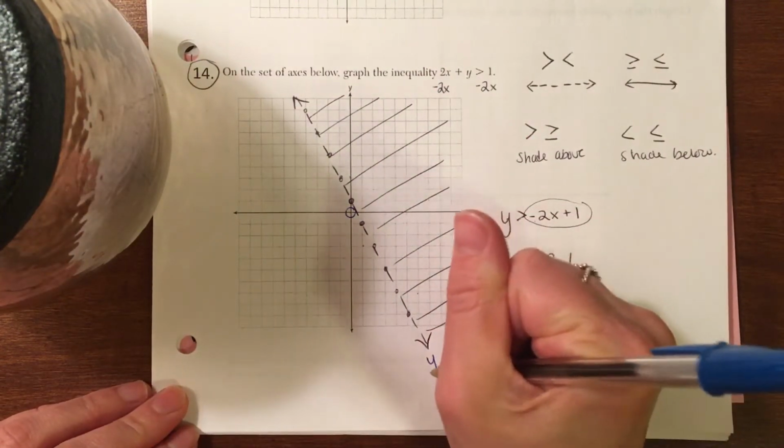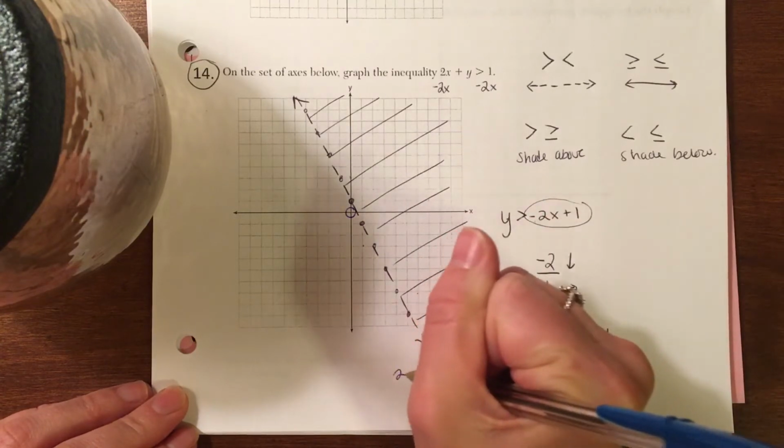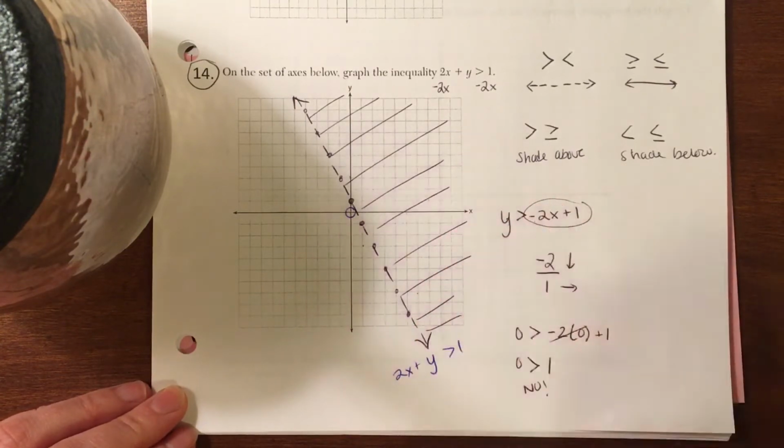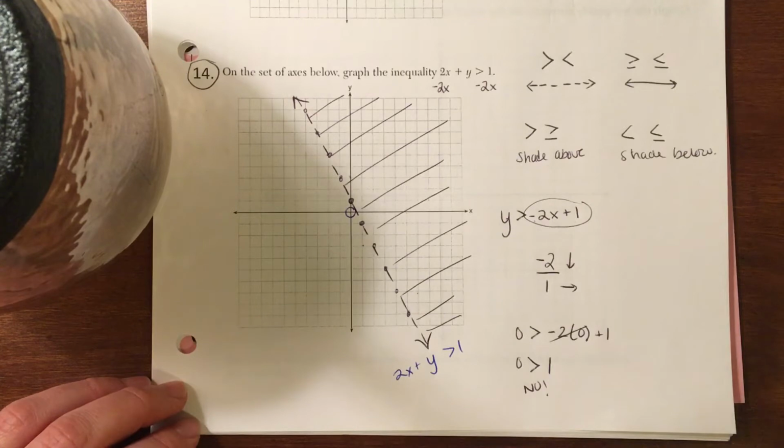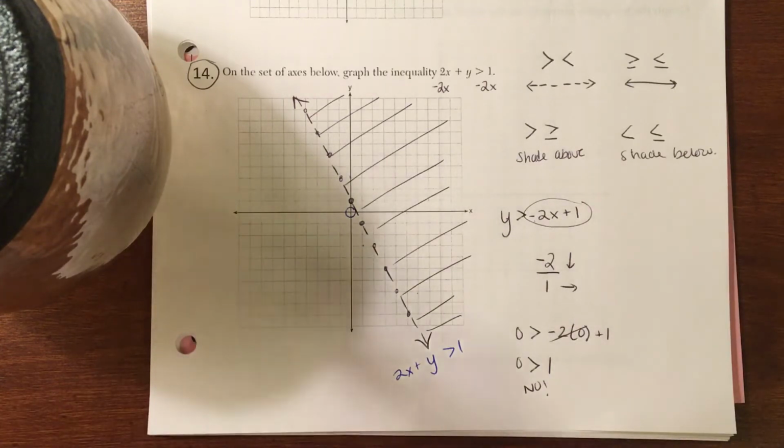So just label your line. I'm going to label it with the original: y is greater than 1, and that's it. Now, I want to go over one more thing with you guys, now that I have you here, my captive audience.